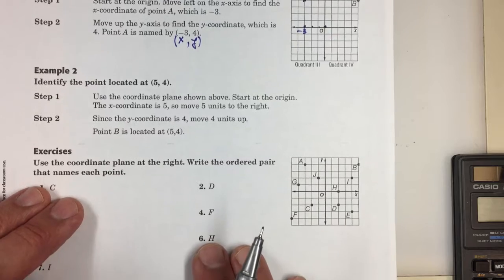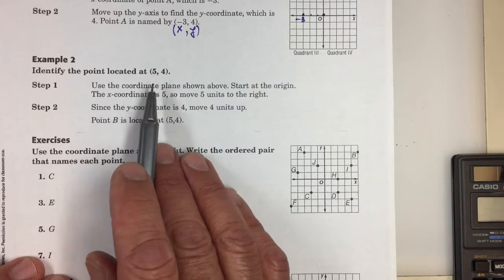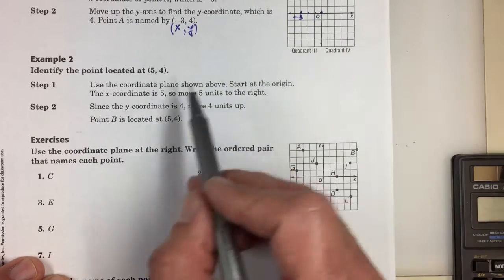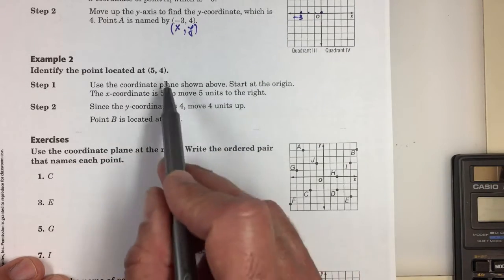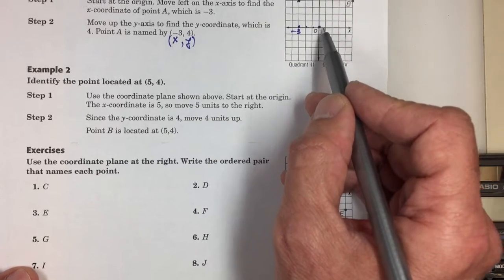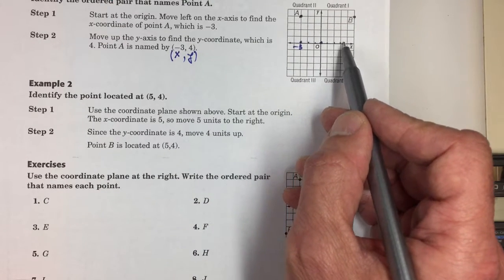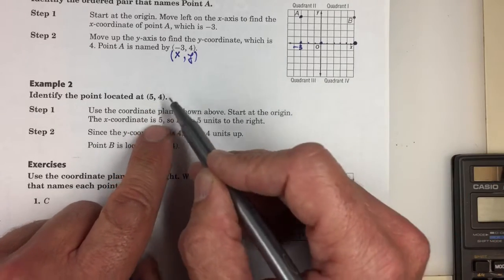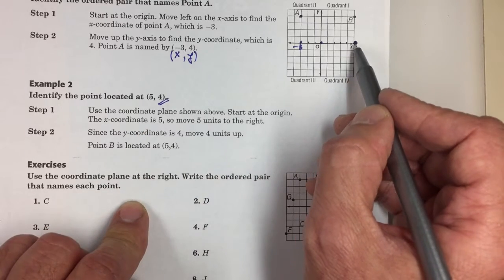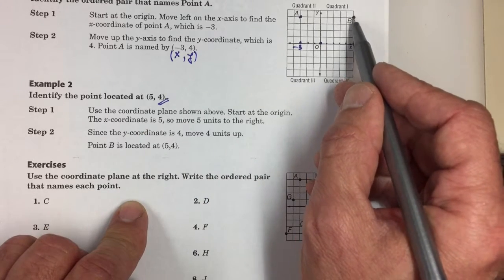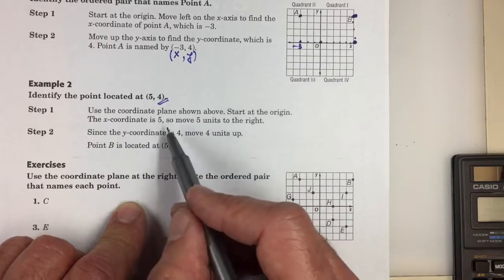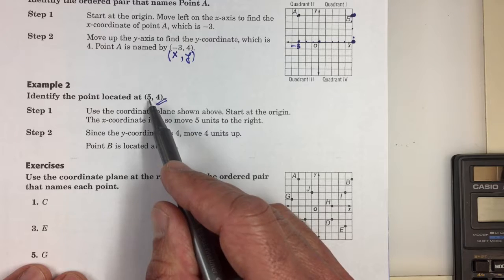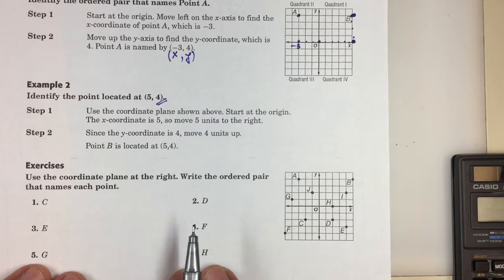Let's go to example 2 now. Identify the point located at (5, 4). I'm going to use the same thing. I'm going to walk 5 horizontally to the positive side, meaning 1, 2, 3, 4, 5. And then I'm going to walk vertically 4 positive, 1, 2, 3, 4, and I locate point B. The coordinates of point B are (5, 4), where 5 is the x-coordinate and 4 is the y-coordinate.